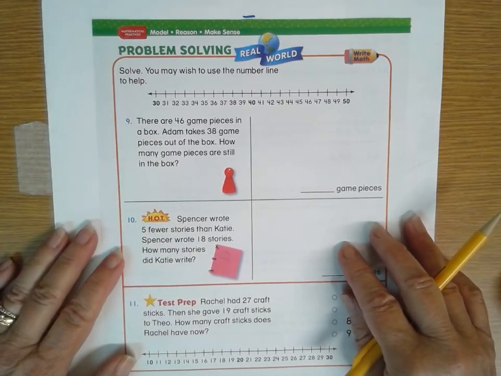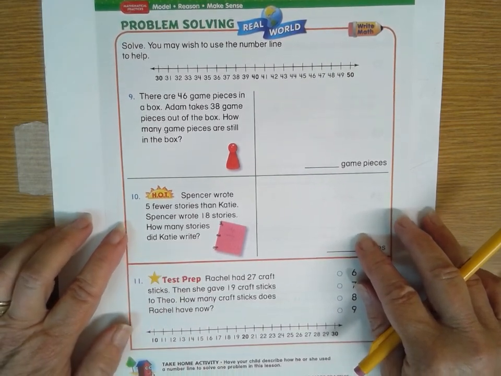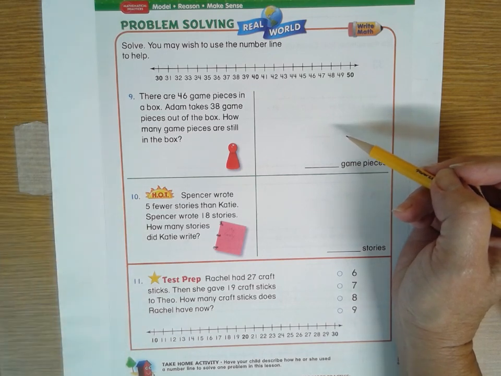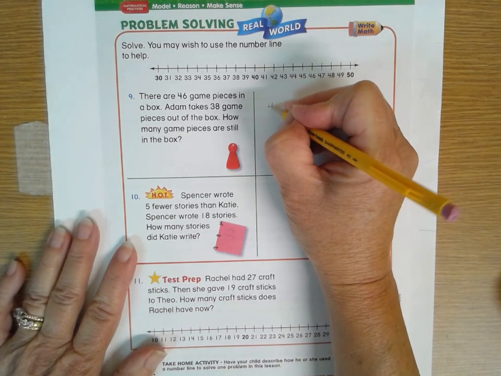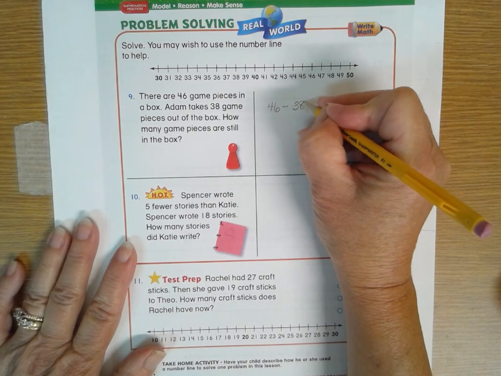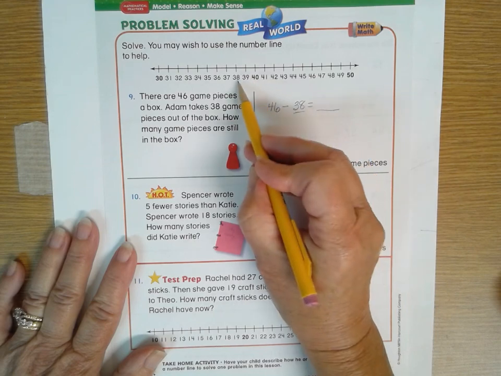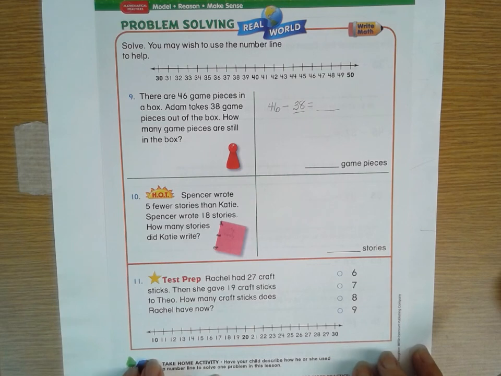Turn your paper over. We're on page 260. We're going to do some problem solving here on the back. You're going to use a number line here and count on, just as we've been doing on the front. There are 46 game pieces in a box. Adam takes 38 game pieces out of the box. How many game pieces are still in the box? So this is 46 minus the 38. Go ahead and start at the 38. Count up and put those together and find out what your difference is.